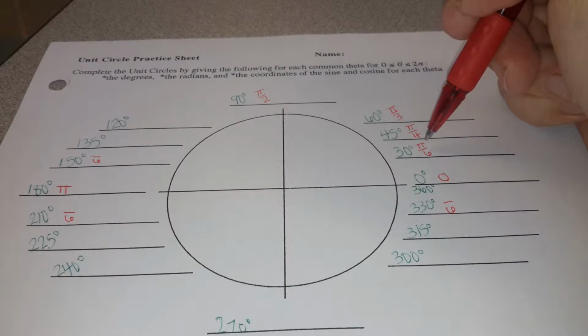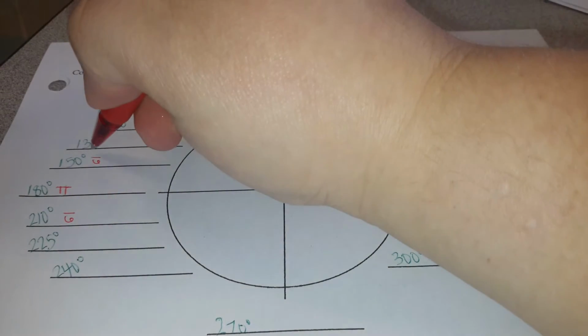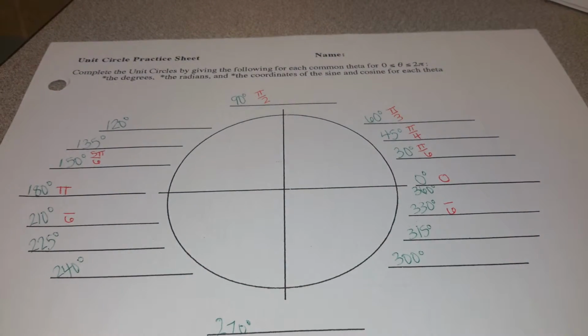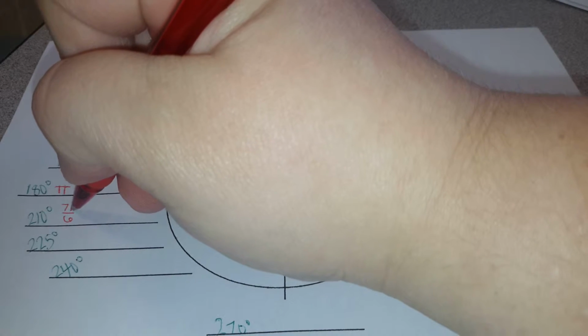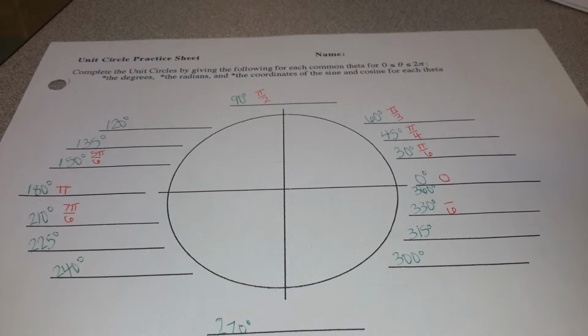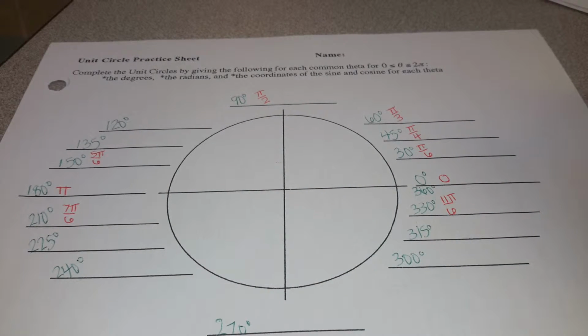So this is 1/6, 2/6, 3/6, 4/6 all reduce. This is 5/6 of pi, or 5 pi over 6. 6/6 reduces, 7 doesn't, so 7 pi over 6. 8, 9, and 10 all have common factors with 6, so all of those would reduce over 6, but 11 doesn't, so 11 pi over 6 goes there.